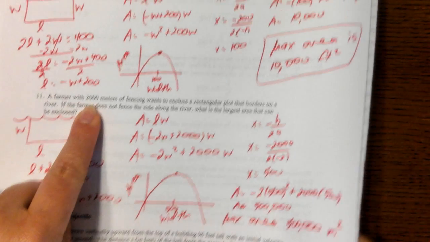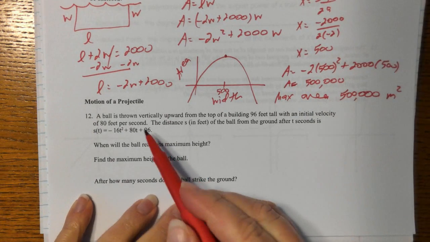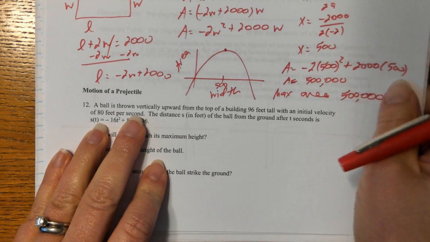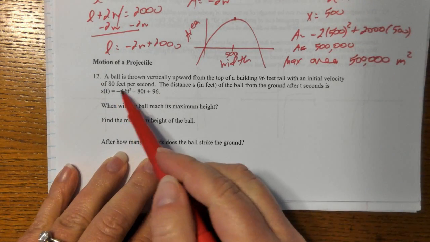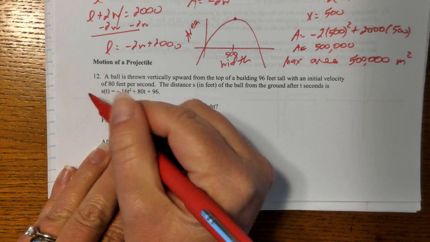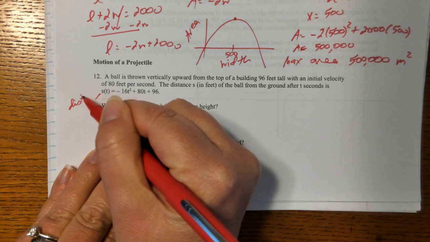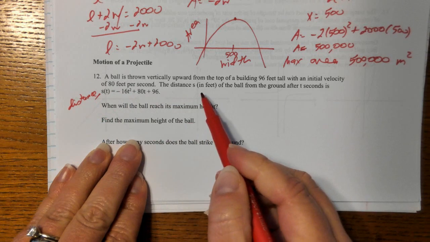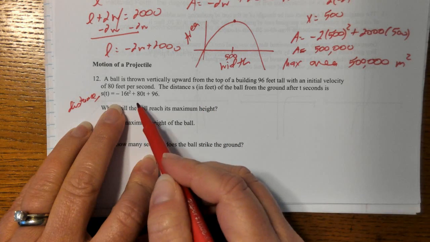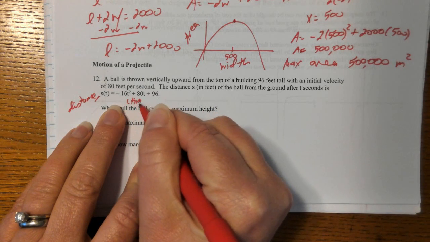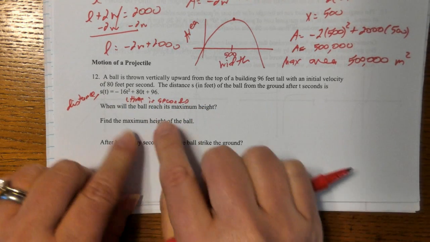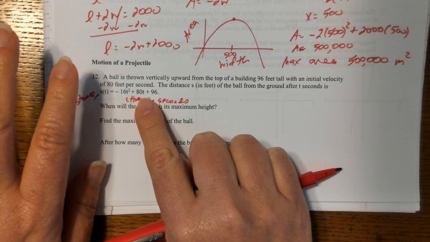Okay. Another example here. A ball is thrown vertically upward from the top of a building that's 96 feet tall with an initial velocity of 80 feet per second. The distance S, so S right here stands for distance. The distance in feet of the ball from the ground after t seconds is right here. So T stands for time in seconds. Okay, don't worry about how this formula was created. We're just going to take their word for it.